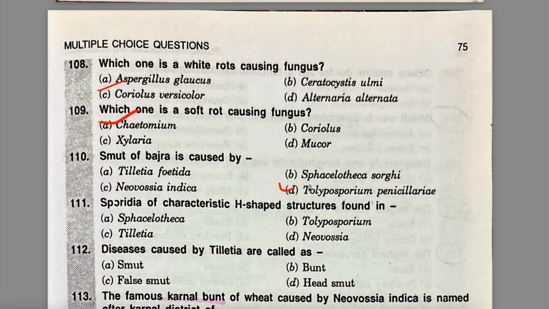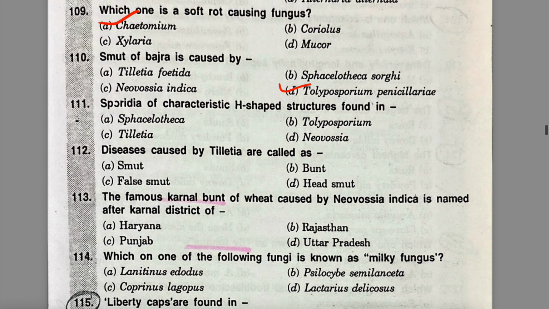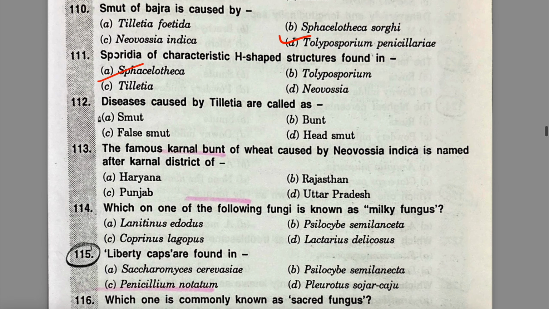Answer is option D. 111. Spores of characteristic H-shaped structure are found in Sphaerotheca, Polyposporium, Tilletia, or Neovossia? Answer is option C, Tilletia. Yes. 112. Diseases caused by Tilletia are called smut, bunt, false smut, or head smut? Answer bunt.